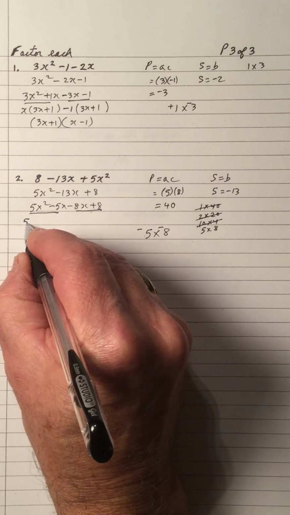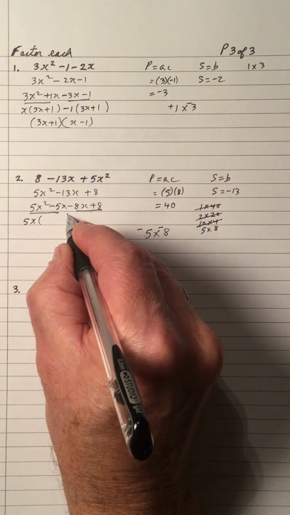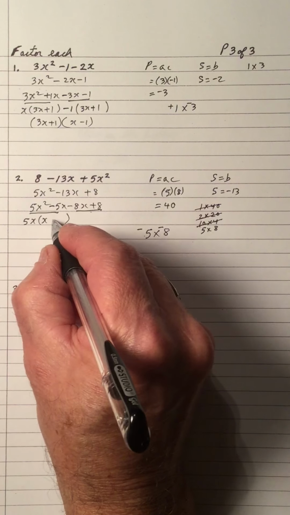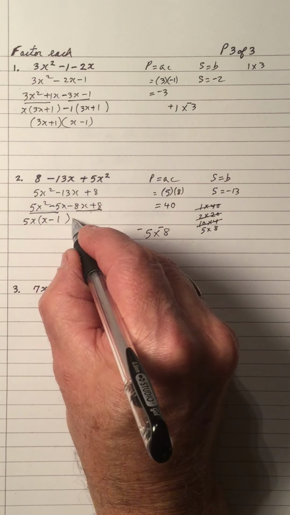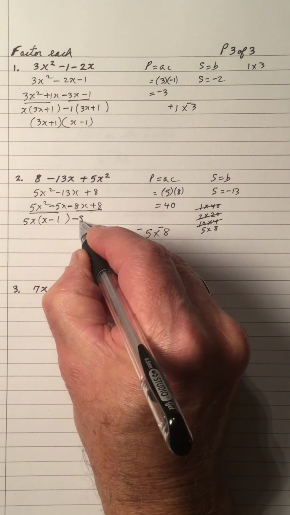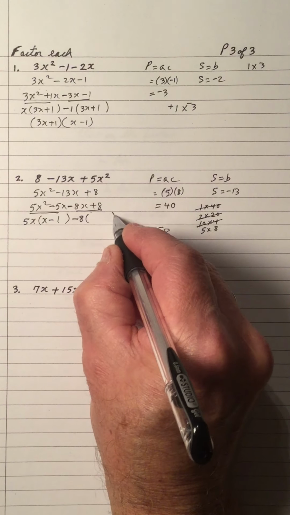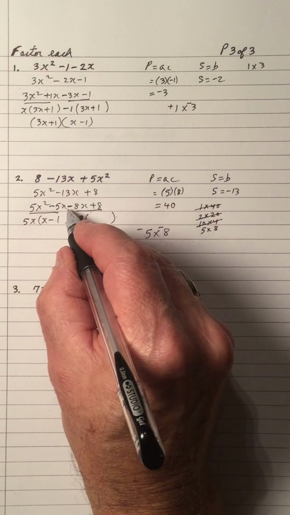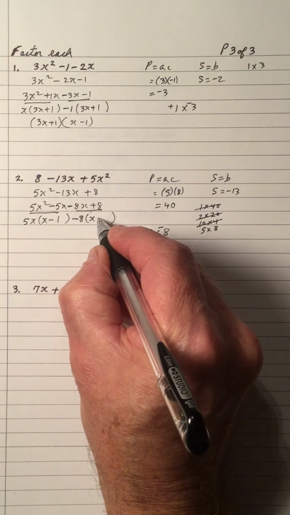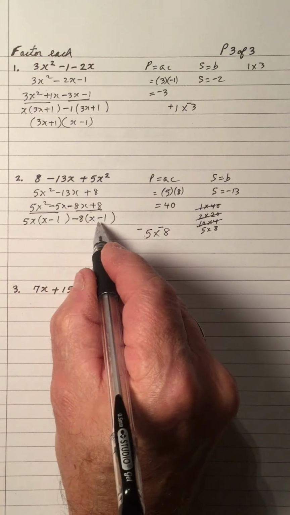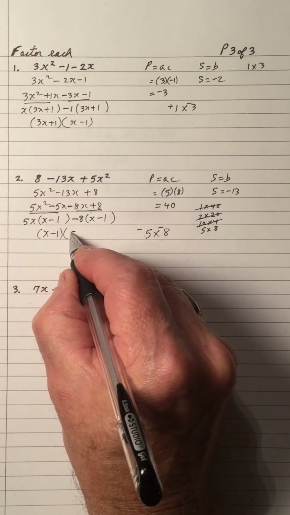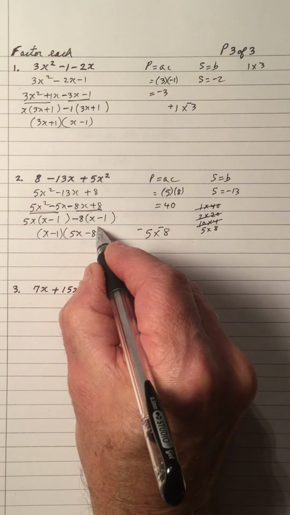So we take out 5 is common and x is common. 5x squared divided by 5x is x. Negative 5x divided by 5x is negative 1. I have a negative right here, so there's a negative. And I see 8 is the GCF between these two terms. So take the negative 8 out. Negative 8x divided by negative 8 is x. And a positive 8 divided by negative 8 is negative 1. And I have the same binomial GCF, which is x minus 1. And what's left? 5x minus 8.